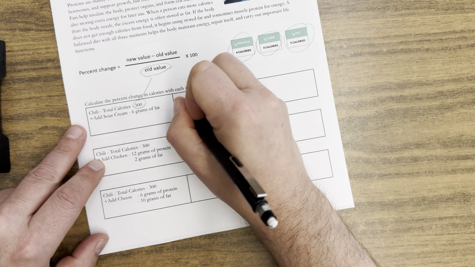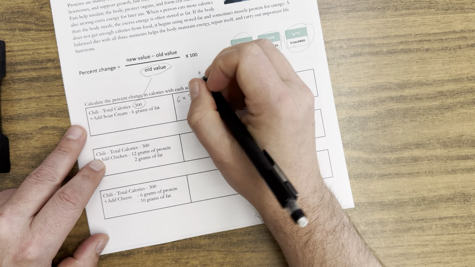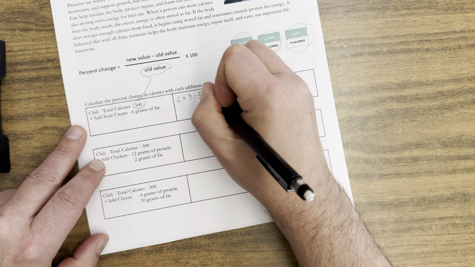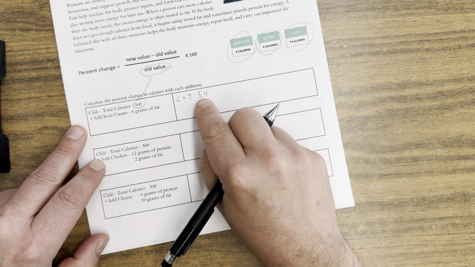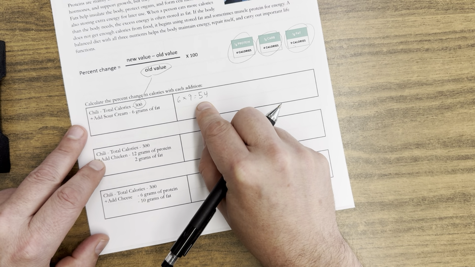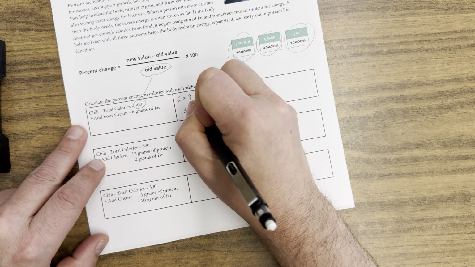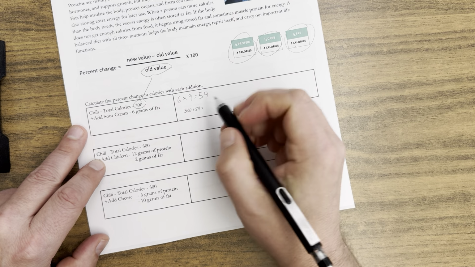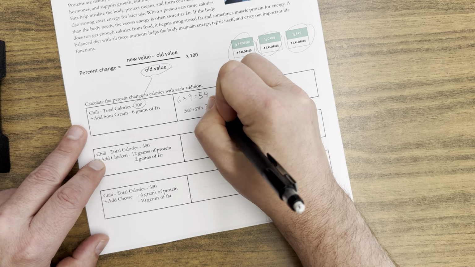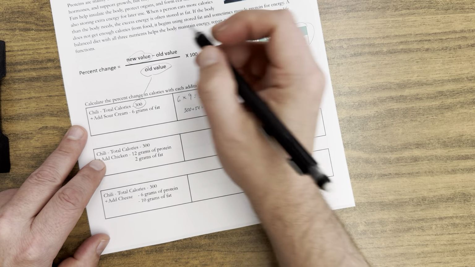So I'm gonna say 6 grams of fat times 9 equals 54. So by adding that sour cream, I'm adding 54 calories to the overall chili, right? So 300 for the chili, 54 for the sour cream, I get 354. That is my new value up here.